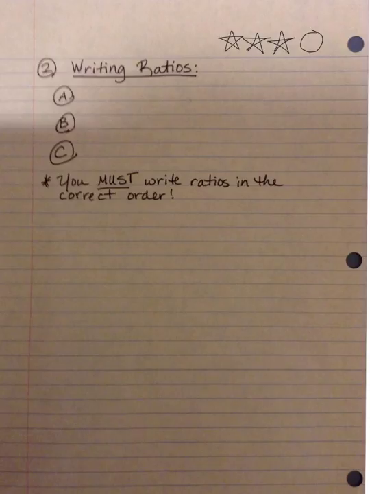So I'm going to write the ratios, and because I'm comparing stars to circles, I have to put the number for the stars first and the circles later. So my ratio would be 3 stars to 1 circle. And I can write it that way with the word to between the 2 numbers. I can also write it with a colon, and I would read it the same way, so it would be 3 colon 1. We say that's 3 to 1. So 3 stars to 1 circle.